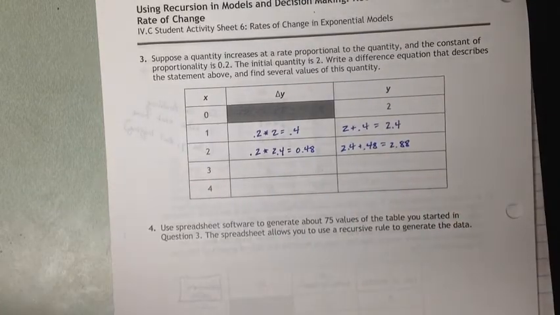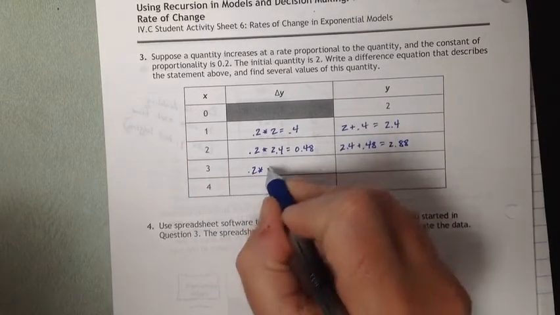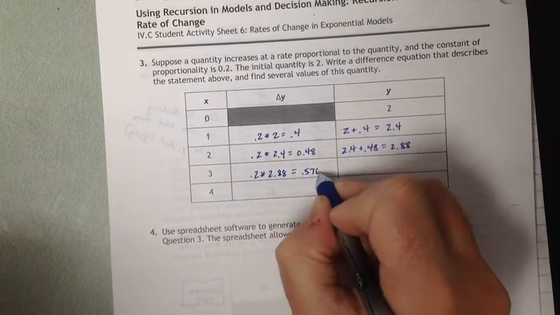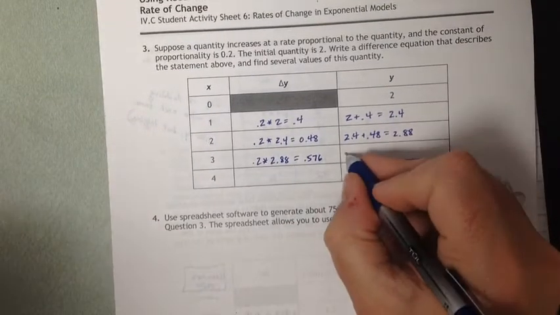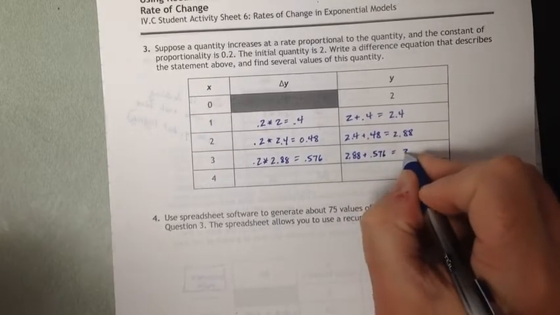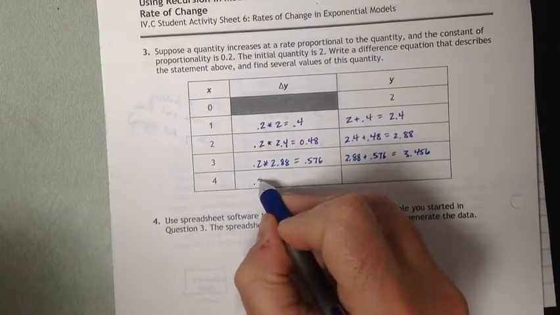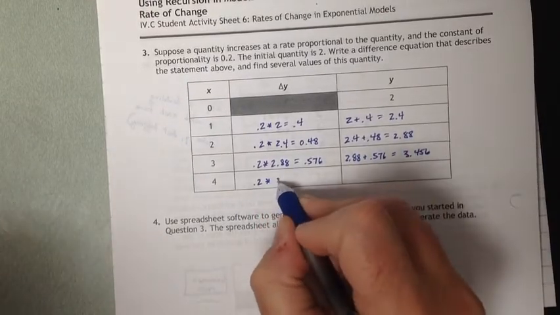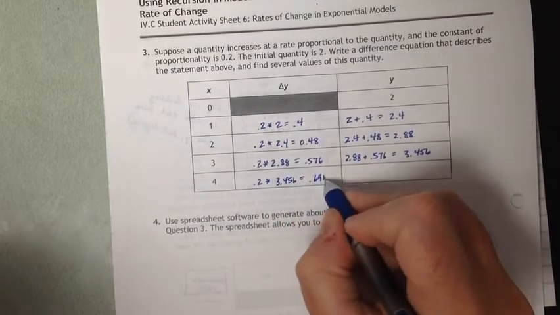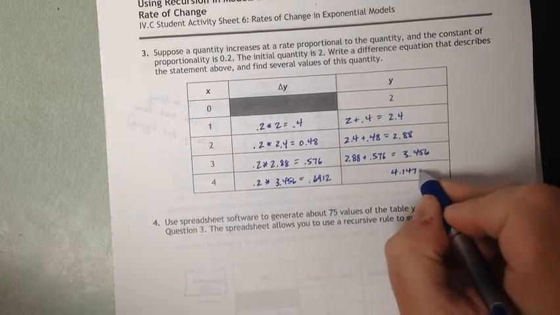These numbers probably look familiar to you. And then I would have 0.2 times 2.88, and that's 0.576. So 2.88 plus 0.576 is 3.456. And last one here, 0.2 times 3.456 is 0.6912. And if I add that on, I'm going to get 4.1472.